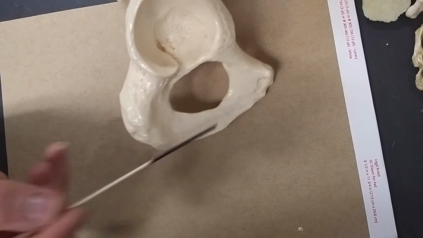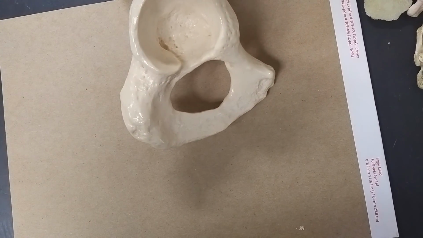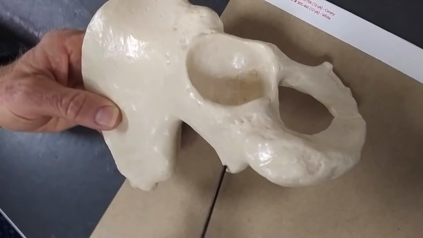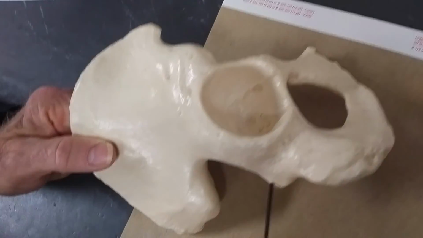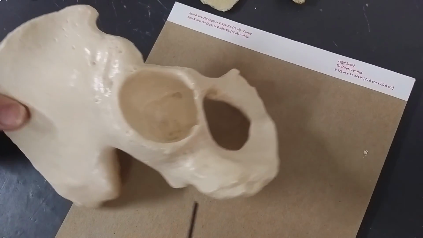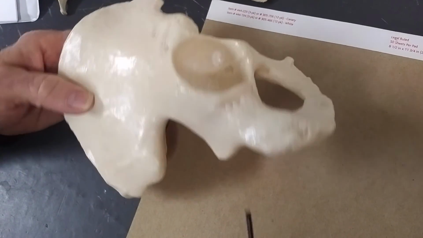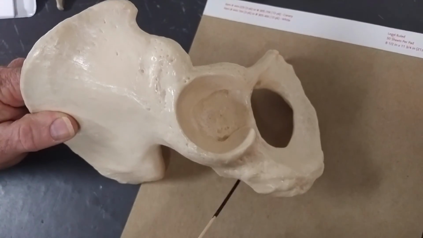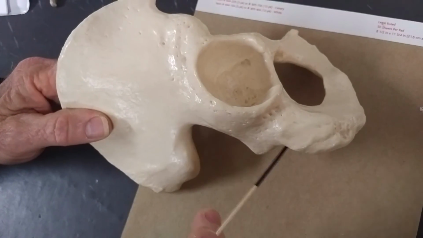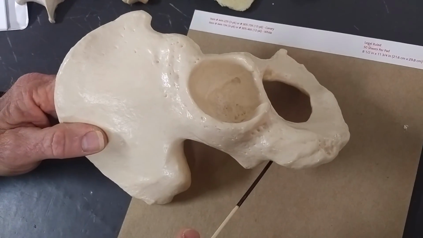Posterior bone, we have the ischium. This is ischium. We have this ischial spine, which is here. We have the ischiatic tuberosity. We have the lesser sciatic notch, which is here. This is greater sciatic notch. This is lesser sciatic notch.